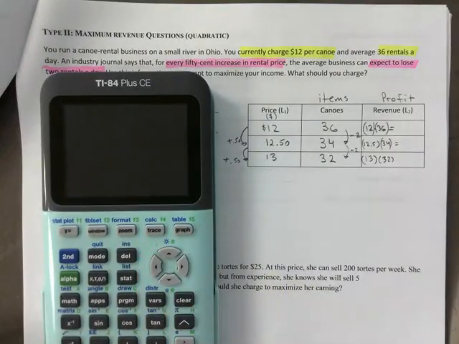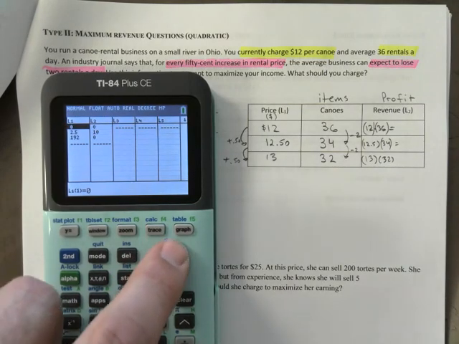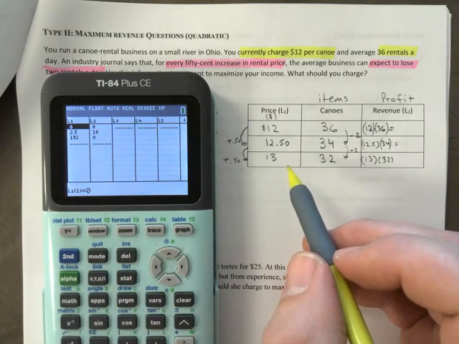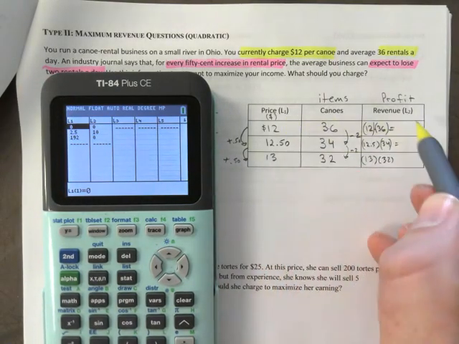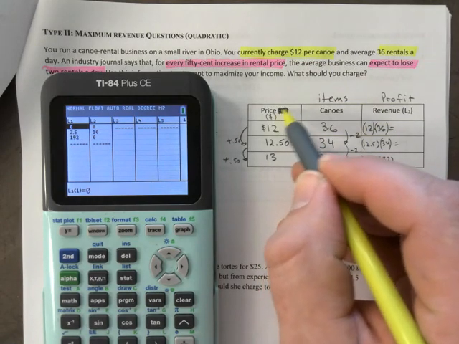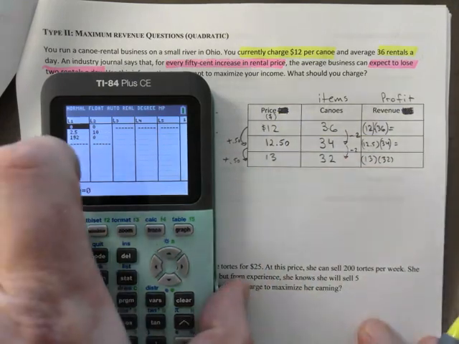Normally what I do, if the numbers aren't too big, I actually want you to get rid of L1 and L2. It's not always going to be the case.